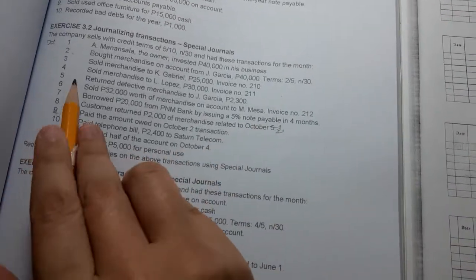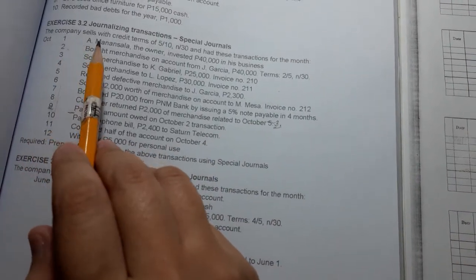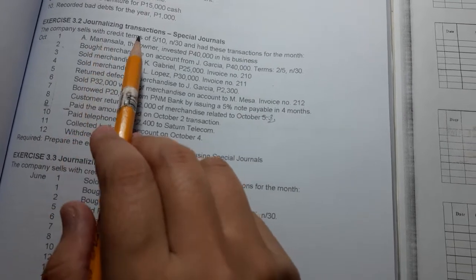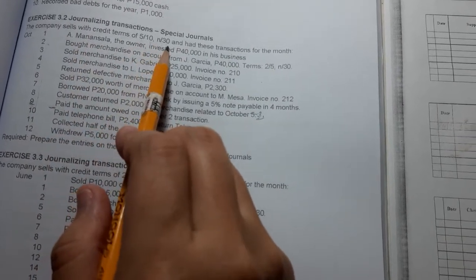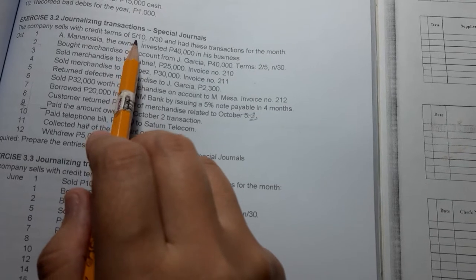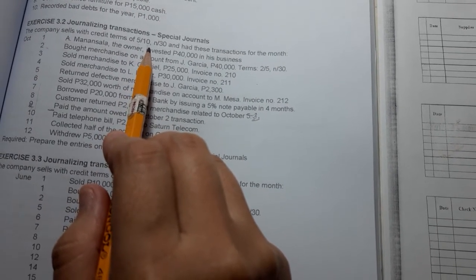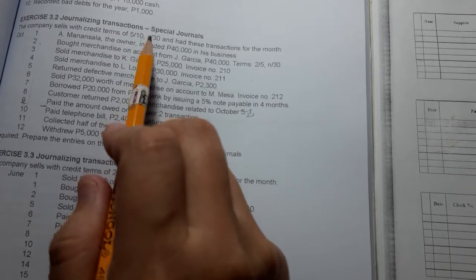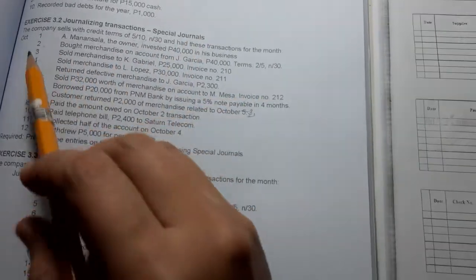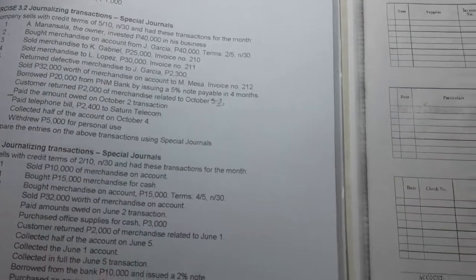First we have the background of the company. They sell with credit terms of 5/10, n/30. This means that there's a 5% discount if paid within 10 days from the purchase date on the side of the customer. And these are the transactions for the month of October.